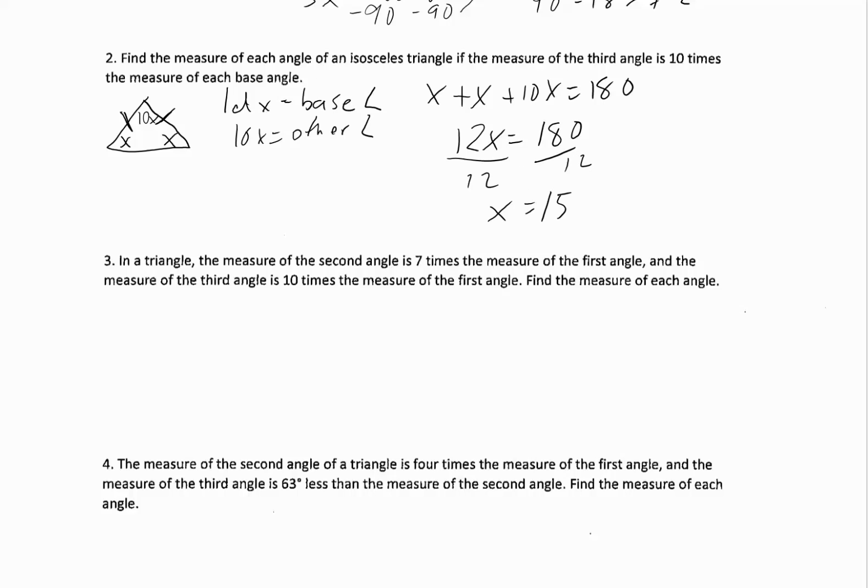Since the base angles are the same, you could say the base angles are 15 degrees, and the third angle is 150 degrees because it was 10 times x. So just multiply it by 10.